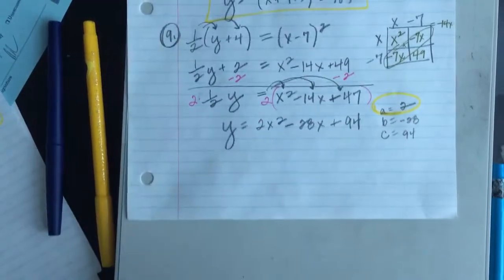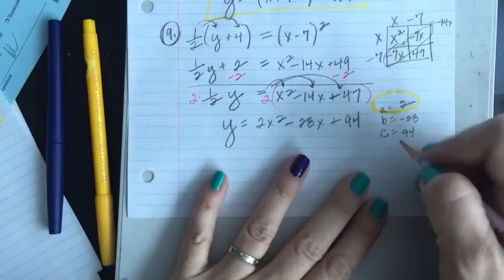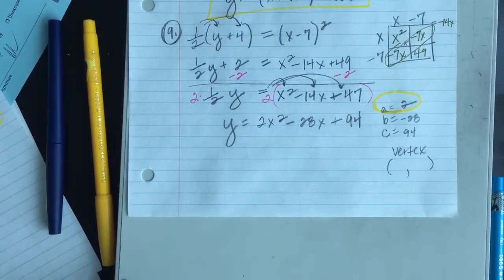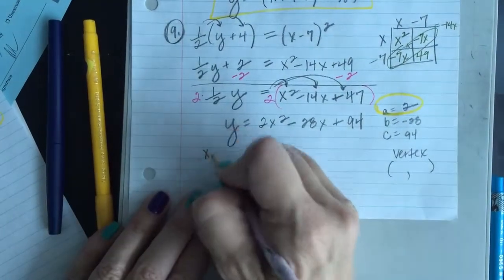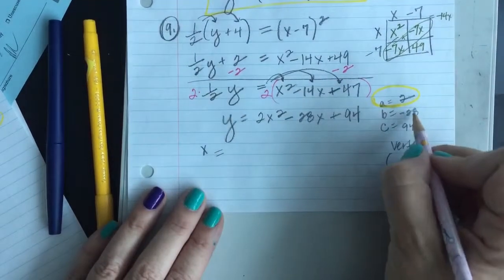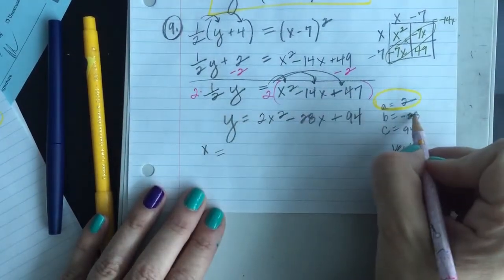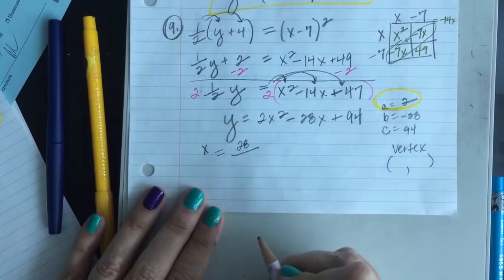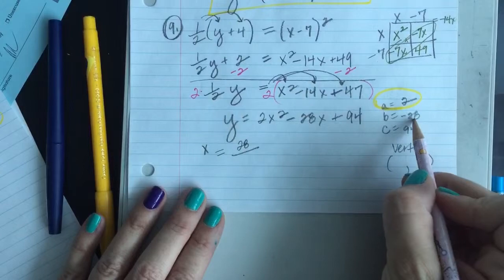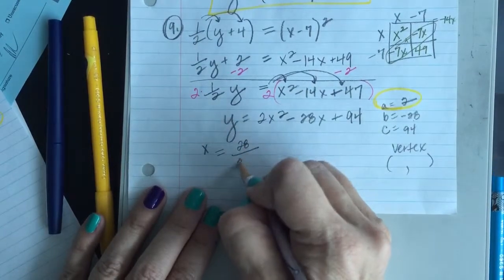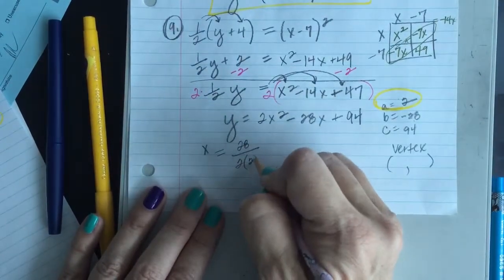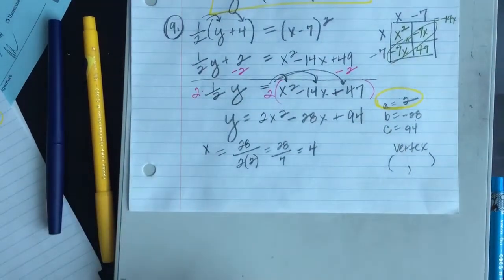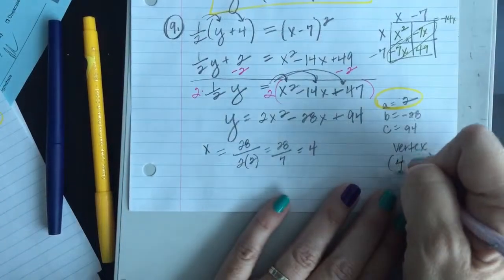I'm circling up the A because remember, you guys, I still am trying to get to what's the vertex and the A so I can put it in vertex form. So my x value of the vertex is going to be negative b. Negative b is the opposite of b. B is already negative 28. So the numerator, the opposite of b is going to be positive 28 over 2 times a. 2 times 2. 28 divided by 7. 4. Vertex 4.